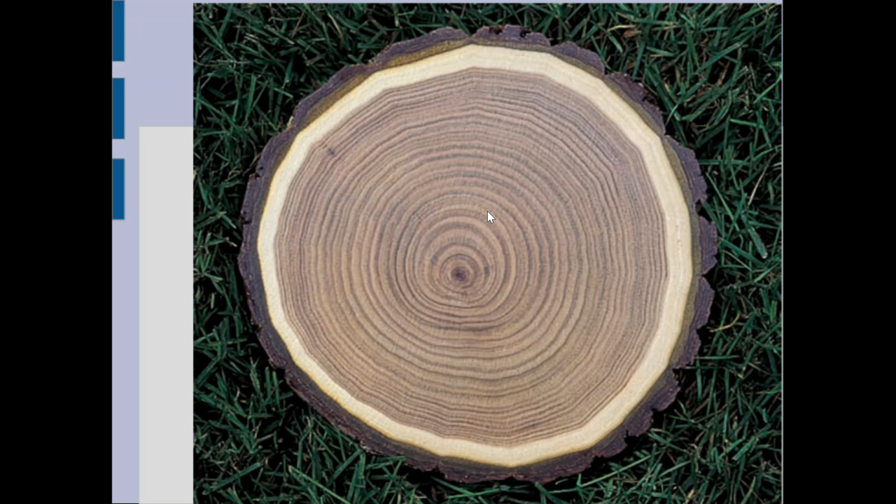Also, by the size of these rings, you can see if the year was good or bad, if the weather was good or bad.